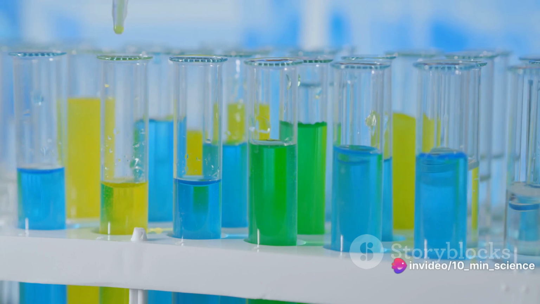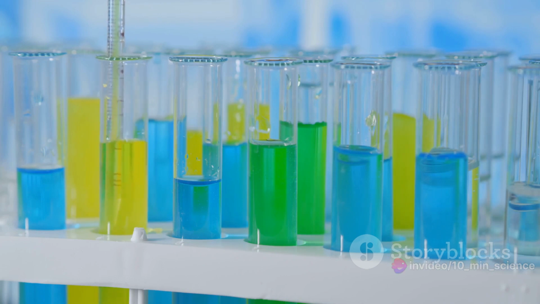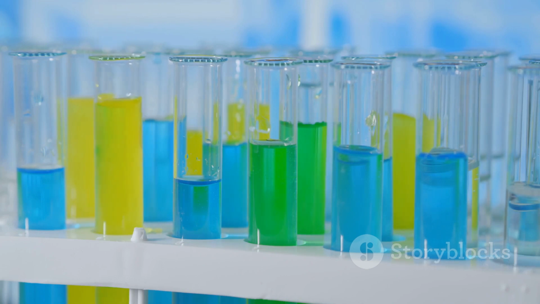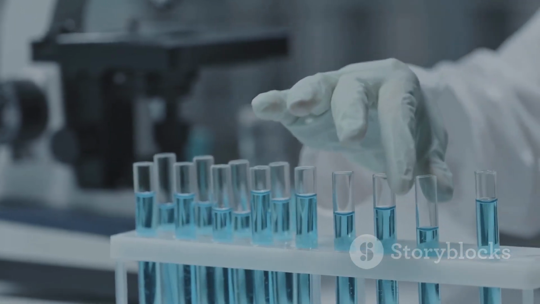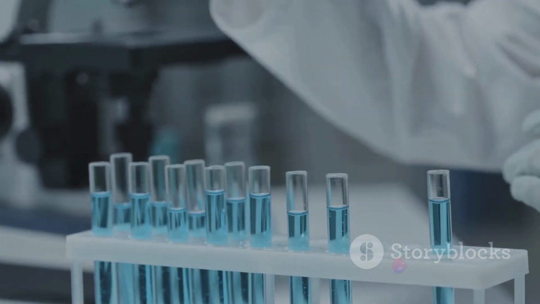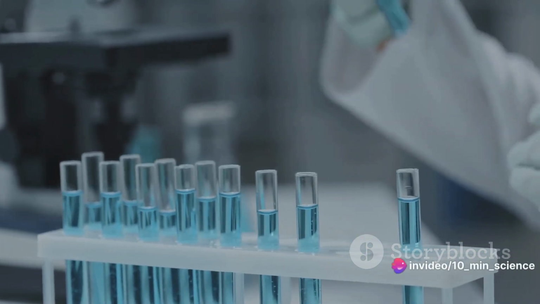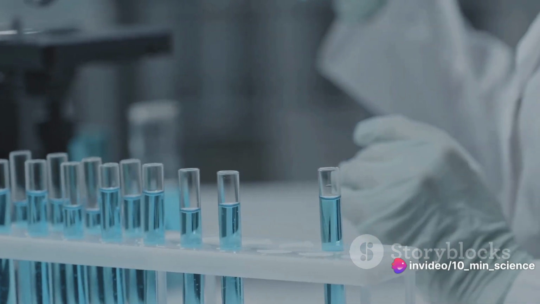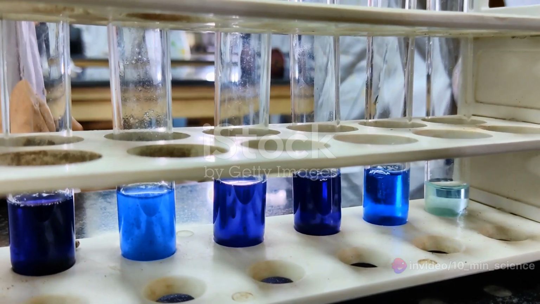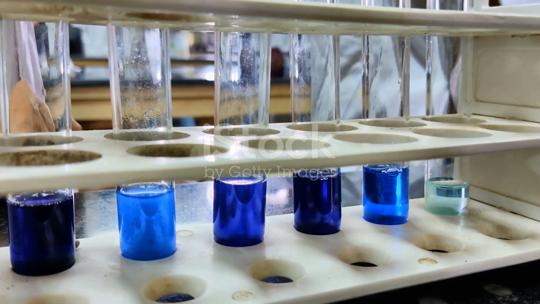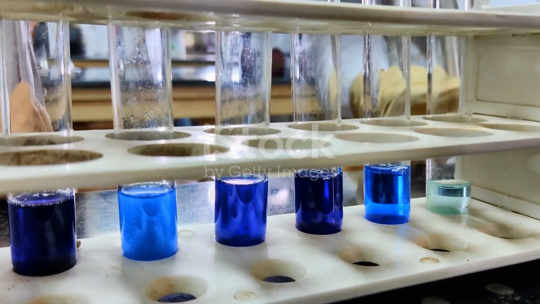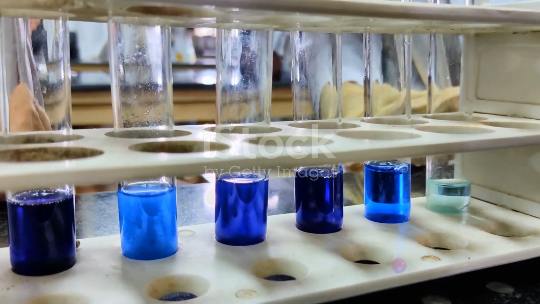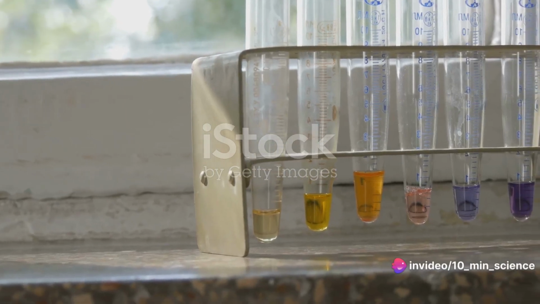Next, we have the column. The column is like a maze that the compounds in your sample have to navigate. The length, diameter, and particle size of the column, as well as the properties of the stationary phase, all contribute to the separation. A longer column provides more interaction opportunities between the sample and the stationary phase, leading to better separation. However, it also increases the time and the amount of solvent required for the run.